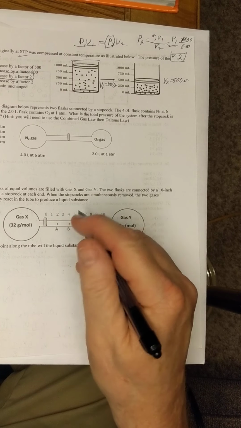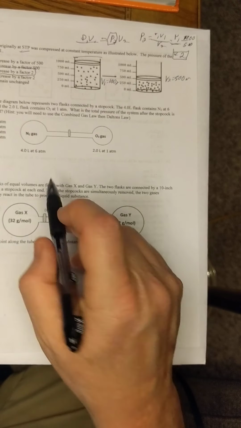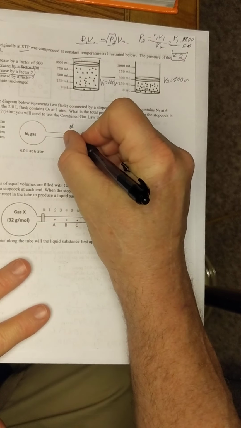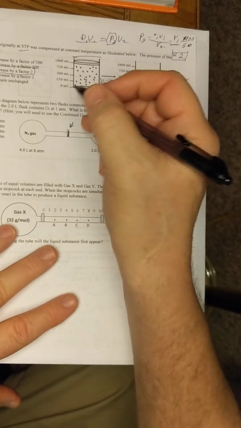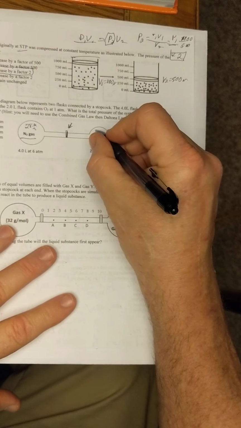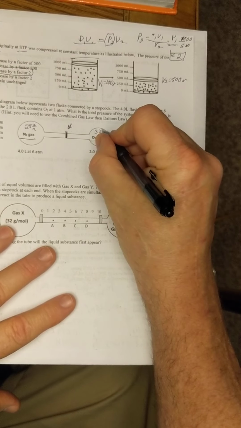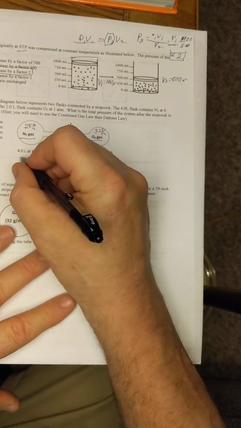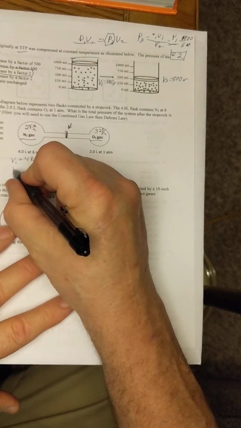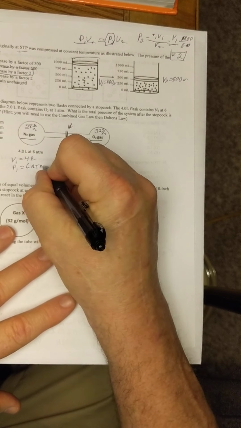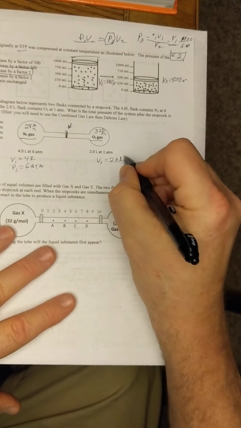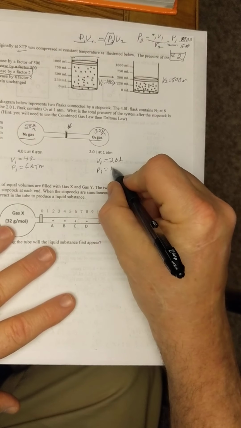Okay. These problems tend to be confusing. They take 2 volumes. This represents a valve, so you have it cut off. I have nitrogen gas here, I have oxygen gas. Nitrogen gas is 28 grams per mole. Oxygen gas is 32 grams per mole. What do I know about it? I know that V1 is equal to 4 liters, and P1 equals 6 ATMs. Over here, I know that my initial volume, V1, equals 2 liters, and pressure 1 equals 1 ATM.